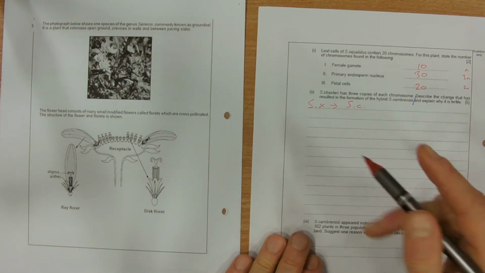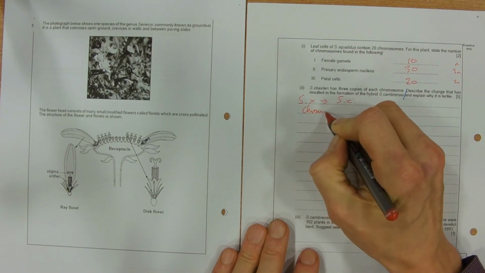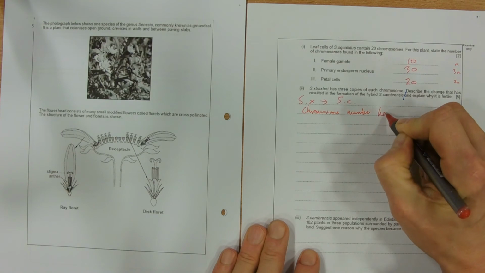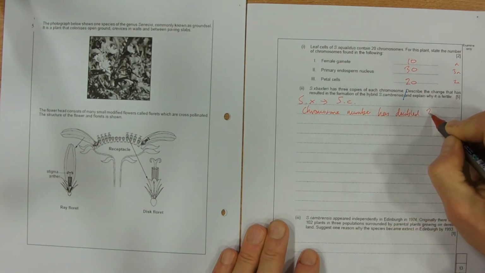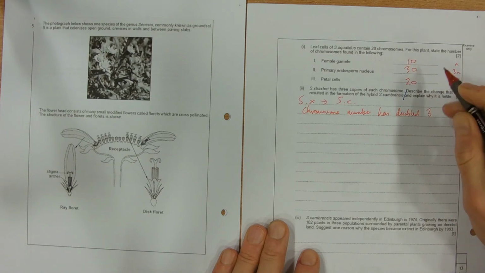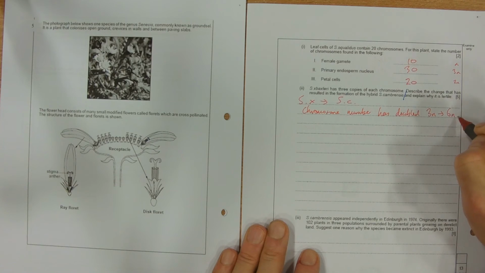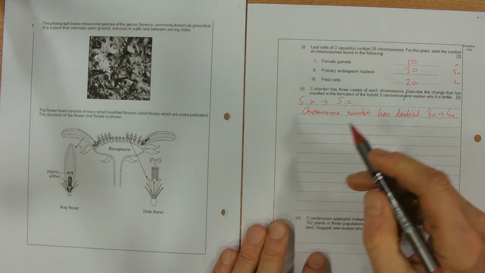So let's put those answers in. So chromosome number has doubled. So we're just using the diagram for that. So that's gone from 3n to 6n. And then how might that have happened?